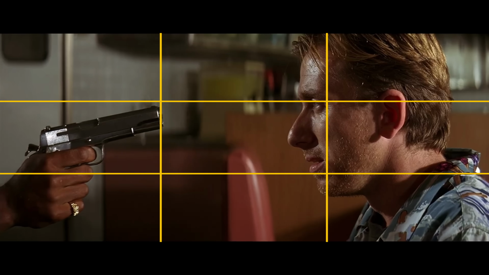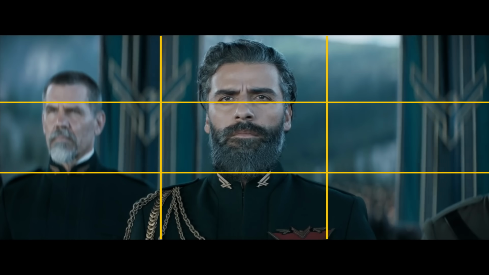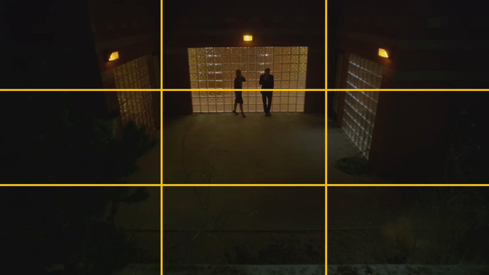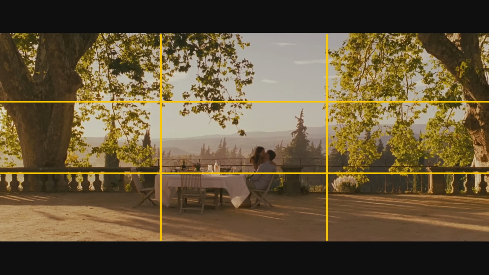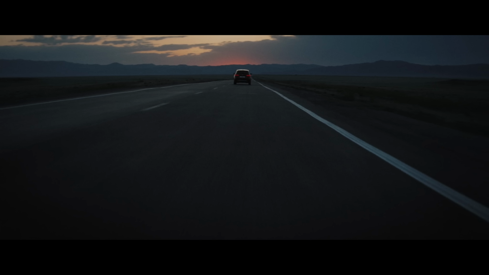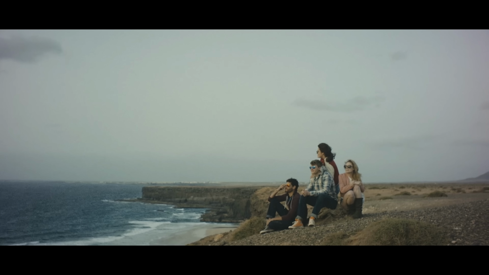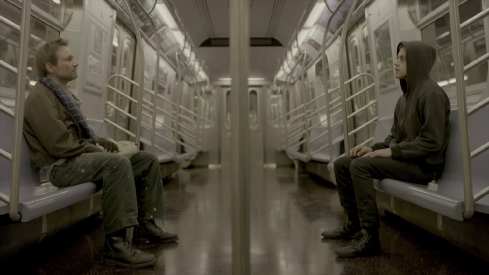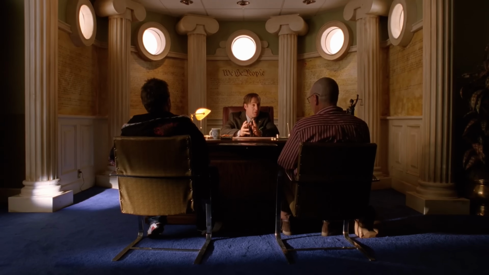When you're shooting interviews or dialogue, the ideal location to place your subject's eyes is on the upper horizontal line, and you'll see this over and over again in almost all Hollywood films. For wider frames or shots with horizons, placing your subject on one of the two horizontal lines can bring balance to your shot, whereas placing it in the middle often makes a frame less interesting. Balance can also mean symmetry. The human mind naturally loves order and balance, and that is why we are drawn to the beauty of symmetry.